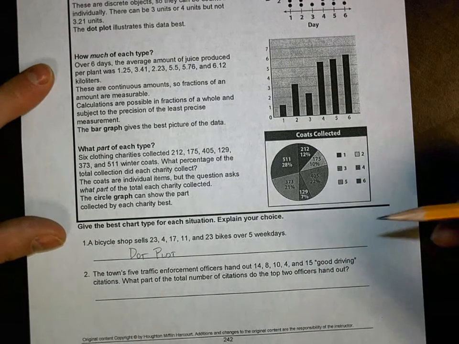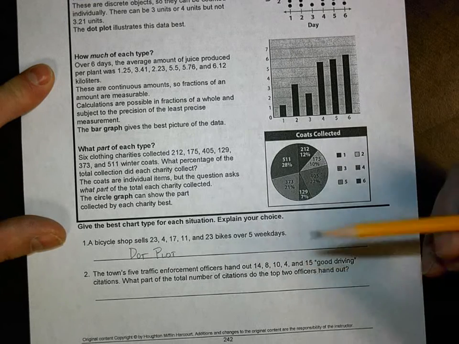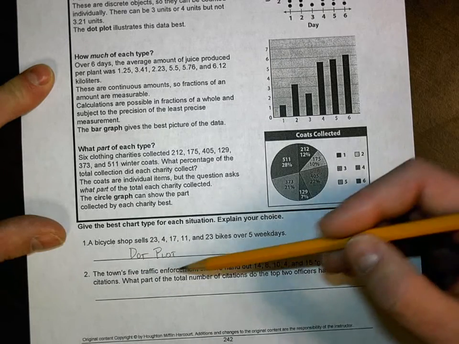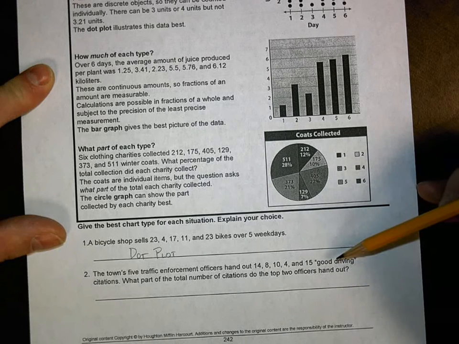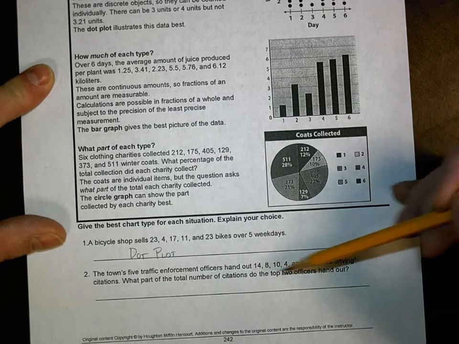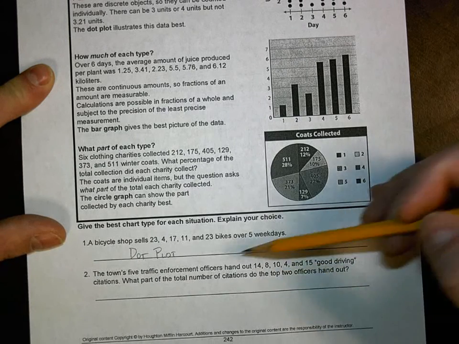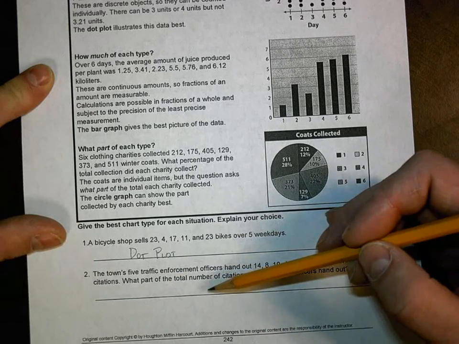Let's look at another one. We've got one here that says that Town's 5 traffic enforcement officers hand out 14, 8, 10, 4, and 15 good driving citations. What part of the total number of citations do the top 2 officers hand out? We're looking for a part of a total.